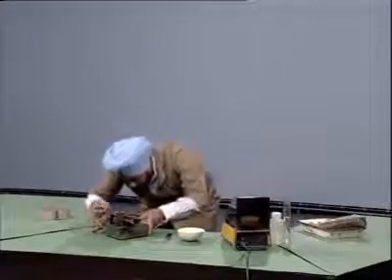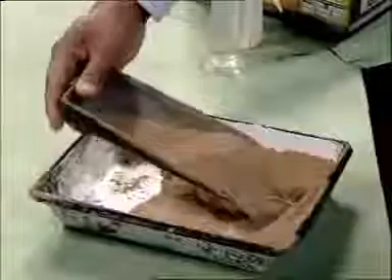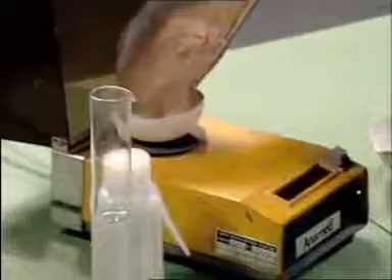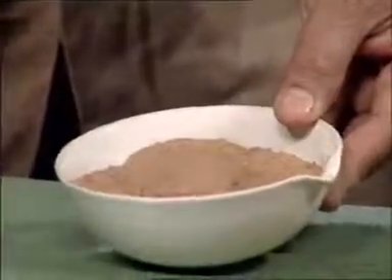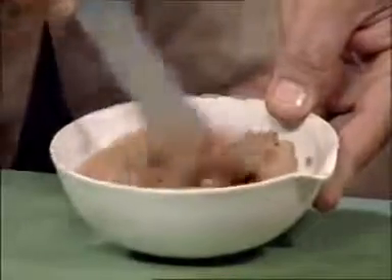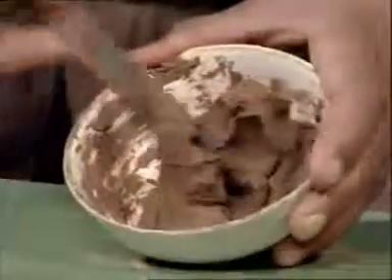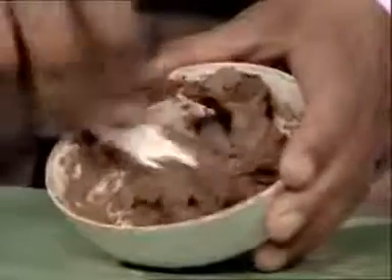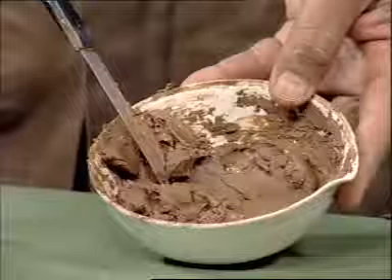To start with the experiment, first inspect the liquid limit device to ensure that it is clean, dry and in working order. From the prepared soil sample passing 425 micron IS sieve, take about 120 gram sample in an evaporating dish. Add distilled water to the soil sample. Mix it thoroughly to form a uniform paste with the help of a spatula. If the soil is clayey, leave it to stand for 24 hours to ensure uniform moisture distribution.